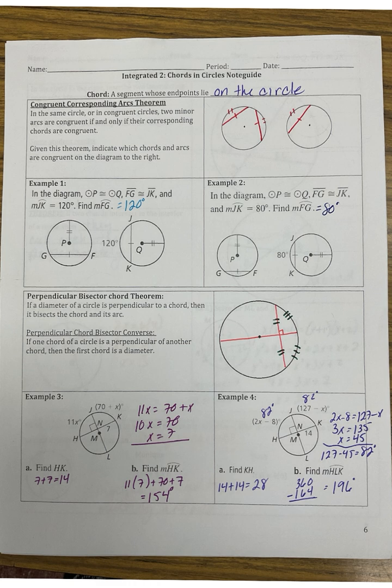120 degrees. Okay, so example 2, same concept, congruent circles, congruent chords. So if arc JK is 80 degrees, then arc FG is also 80 degrees.